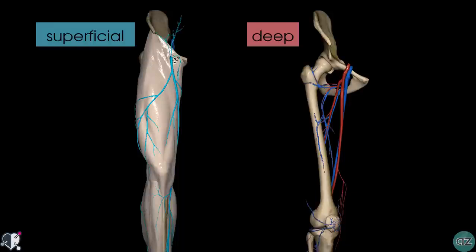The veins of the deep system accompany the vessels of the arterial system, and they follow a similar naming structure. So if you have a good grasp of the arterial system, you'll be familiar with the names of the deep system of veins in the lower limb. Ultimately, the veins of the superficial system drain to the deep venous system.